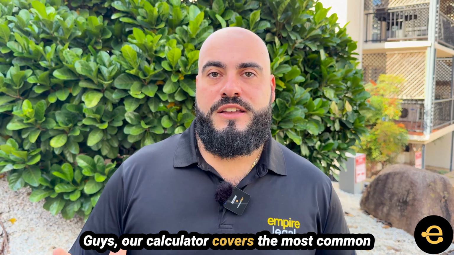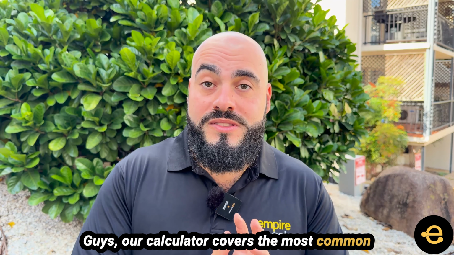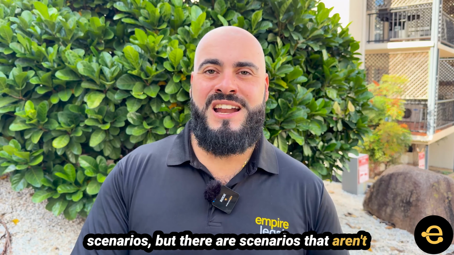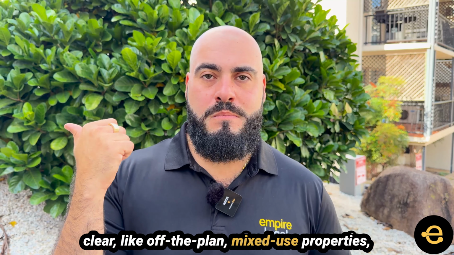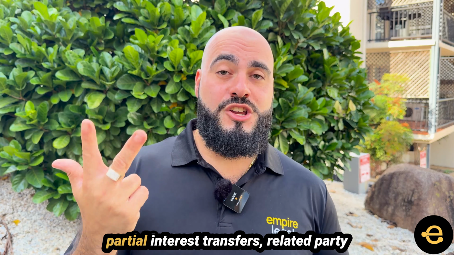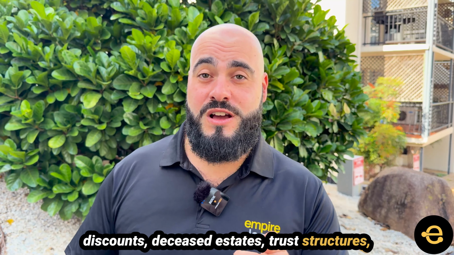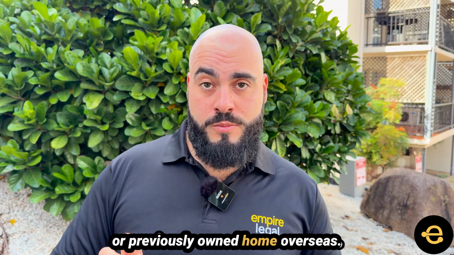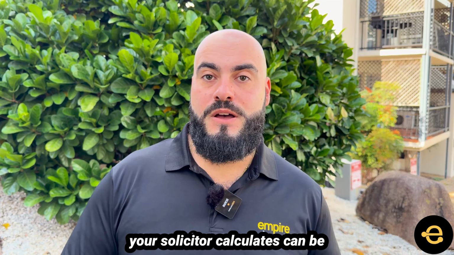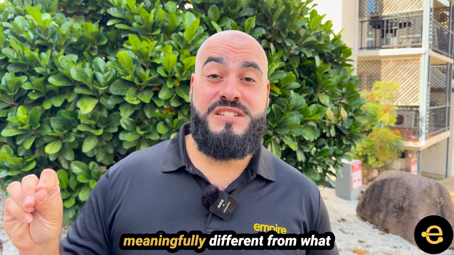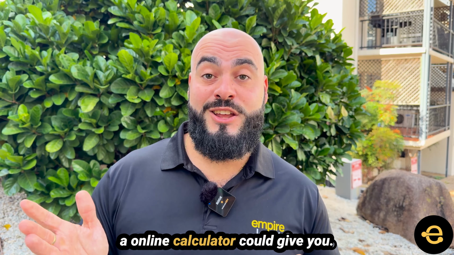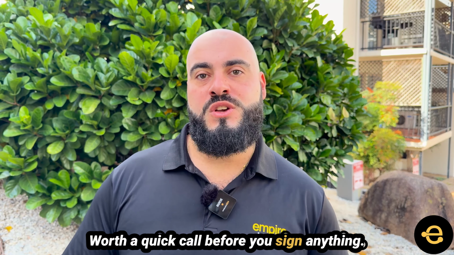Guys, our calculator covers the most common scenarios, but there are scenarios that aren't clear, like off the plan, mixed use properties, partial interest transfers, related party discounts, deceased estates, trust structures, or previously owned a home overseas. If any of these apply, the number your solicitor calculates can be meaningfully different from what an online calculator could give you. Worth a quick call before you sign anything.